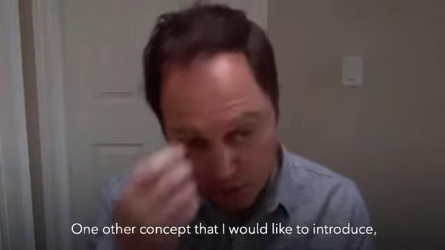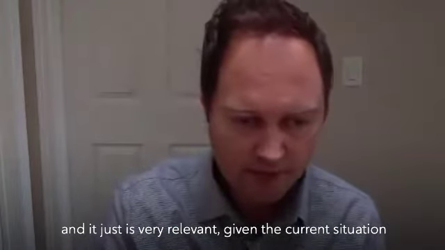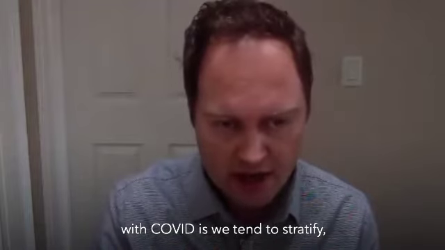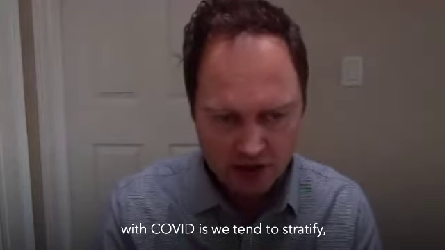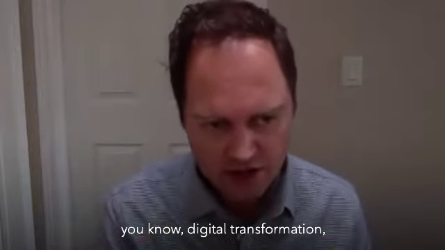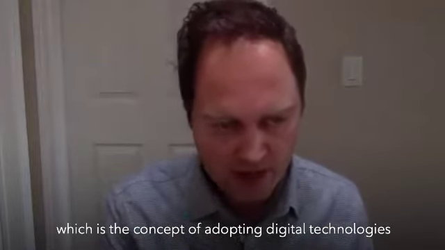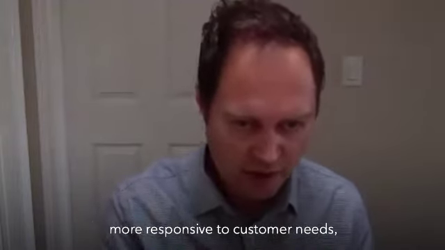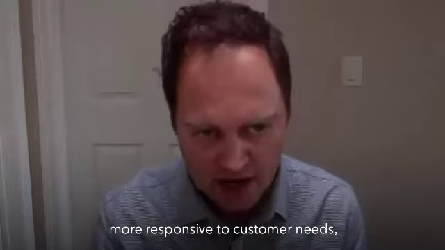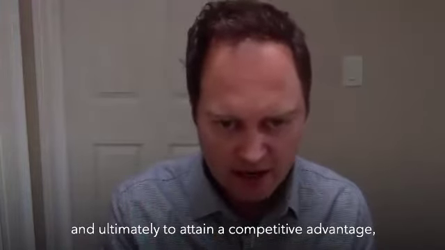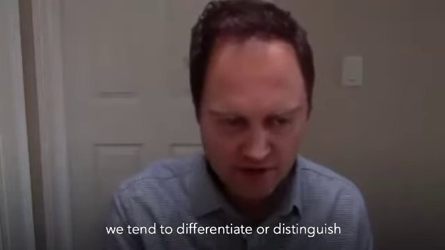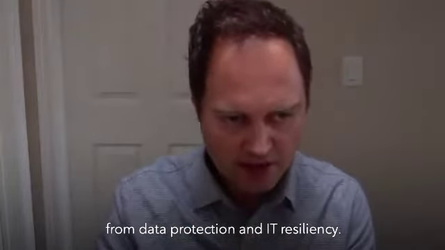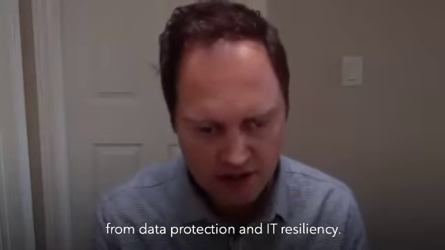One other concept that I would like to introduce, and it is very relevant given the current situation with COVID, is digital transformation, which is the concept of adopting digital technologies in order to be more agile, more innovative, more responsive to customer needs, and ultimately to attain a competitive advantage. We tend to differentiate that digital transformation initiative from data protection and IT resiliency.